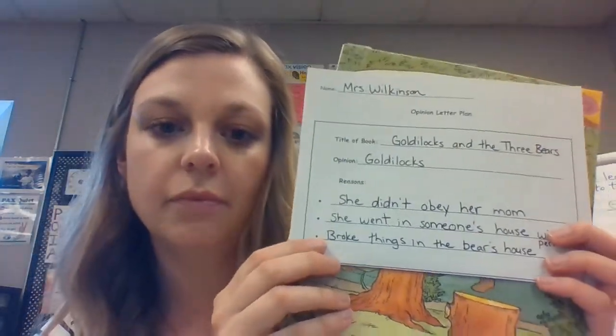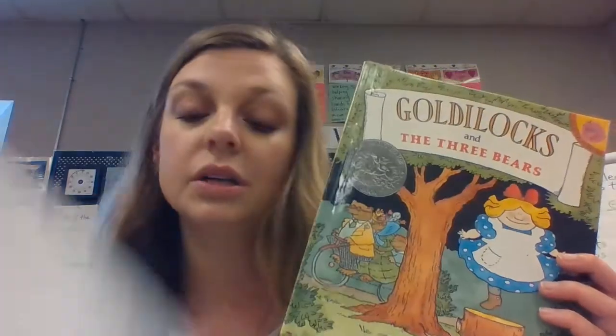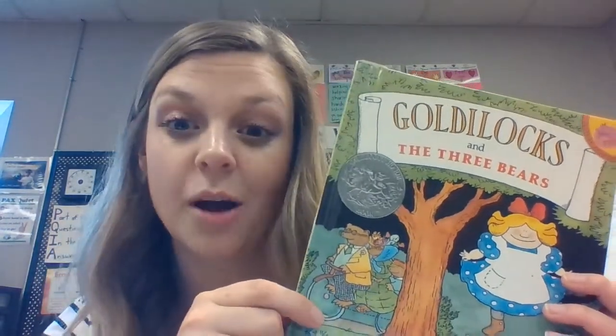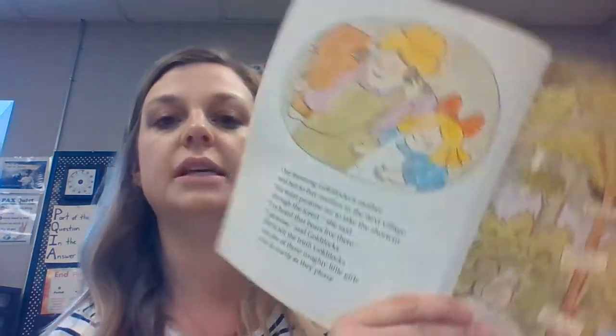So let's look at Goldilocks. That was the book that I chose to plan. Okay, and I'm going to look at my reasons here. So my first reason, okay, was that she didn't obey her mom. So then what I would want to do is go and look in my book to find the part where she doesn't obey her mom and see if I could use a quote right from that section that would help support my opinion. So I'm turning to the page where it says right here.